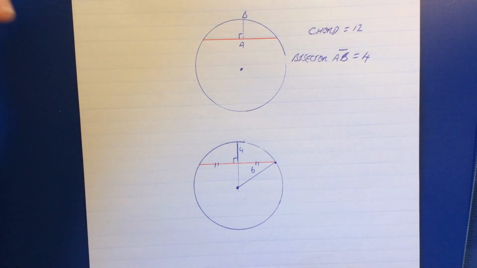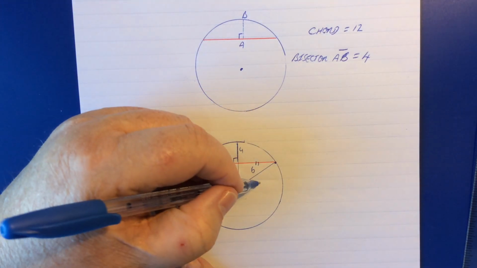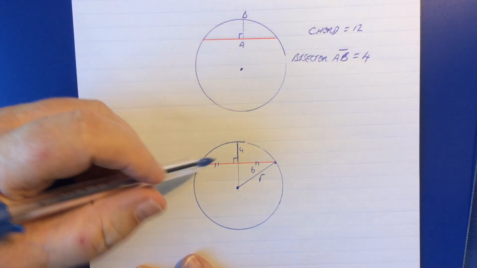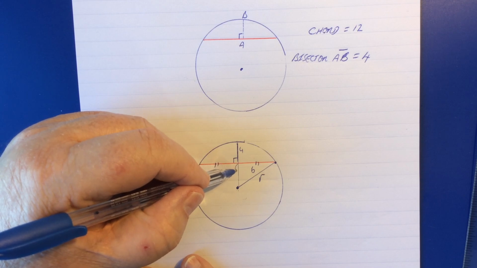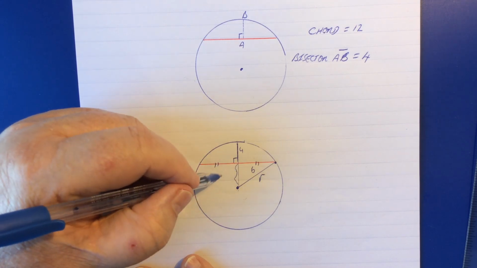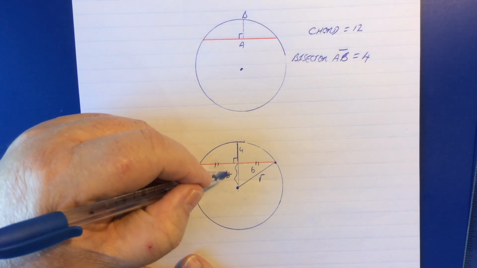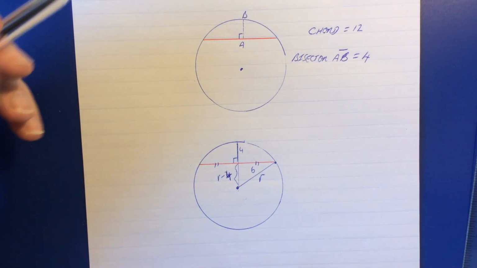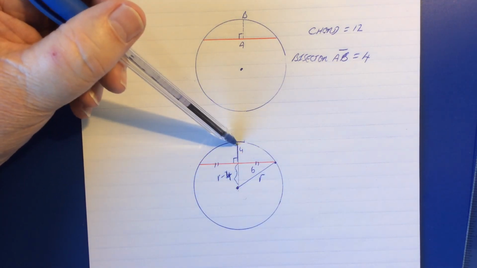Okay, so what do we know? Well, as I said, we know that this is 6 and we know that that's the radius. What we need is this measurement in here, and that is r minus 3. No, it is r minus 4. What am I saying? It is the radius minus this 4 units here.